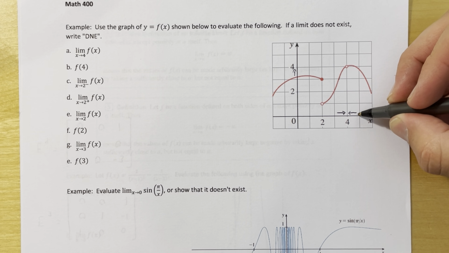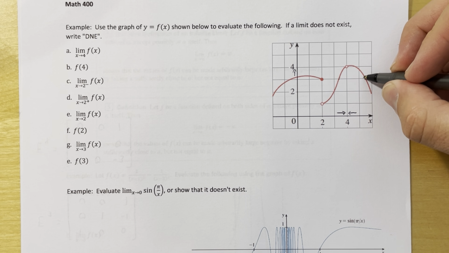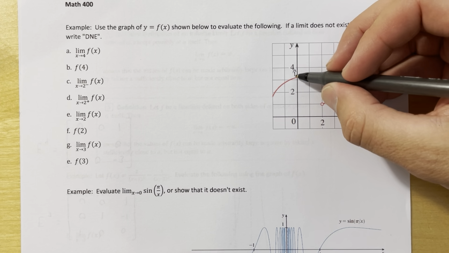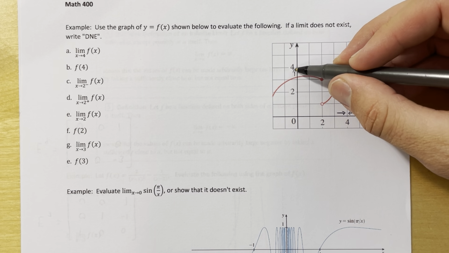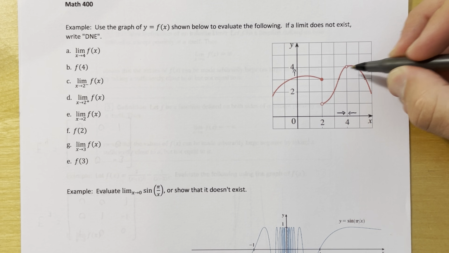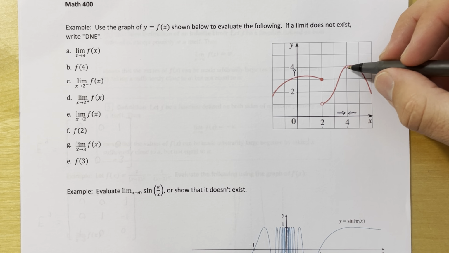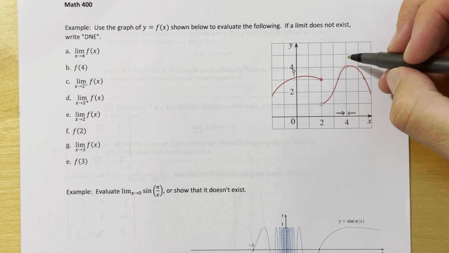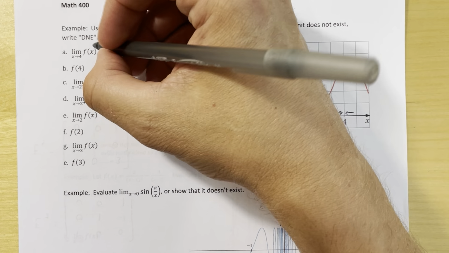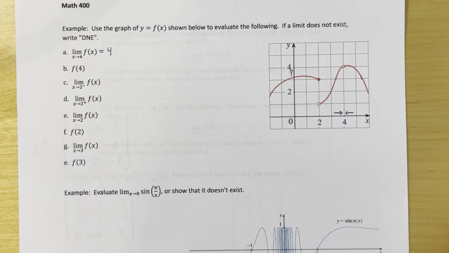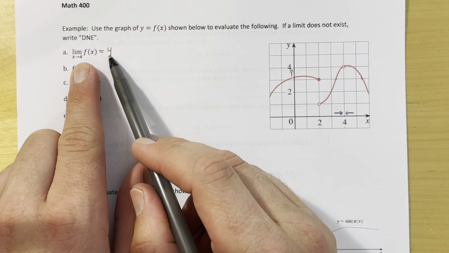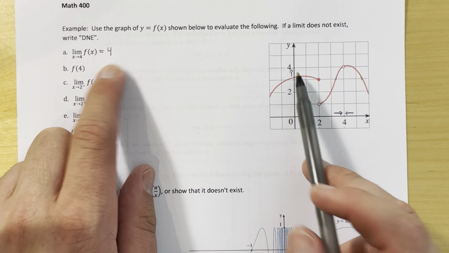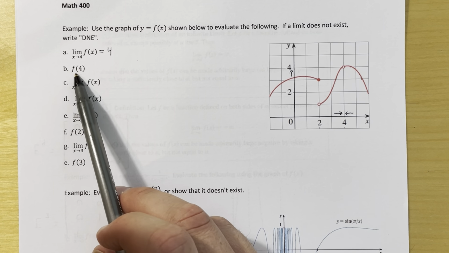As we approach 4 from the right side, then I'm looking at points on this curve that are getting close to this hole right here, but they're also approaching from down below. And it doesn't matter if they're approaching from below or above. What matters is that on both sides, the function is approaching this point. The curve is approaching this point, which has an output or a y value of 4. So I would say that this limit is equal to 4. Okay? The fact that these are both 4s is coincidence. That 4 is on the x-axis. That 4 is on the y-axis. Okay? So that's one down.